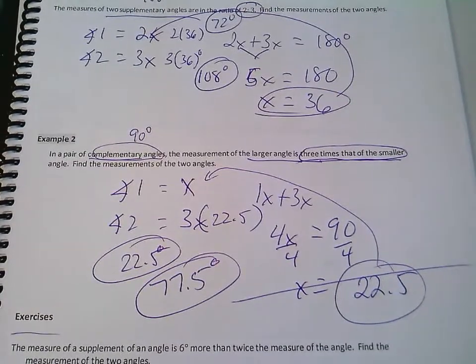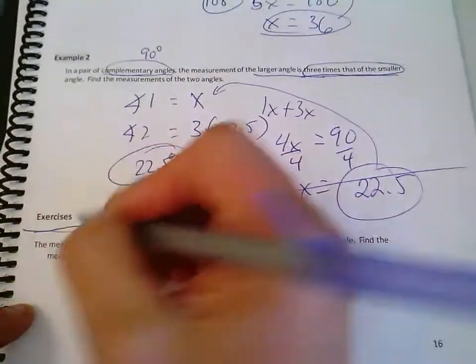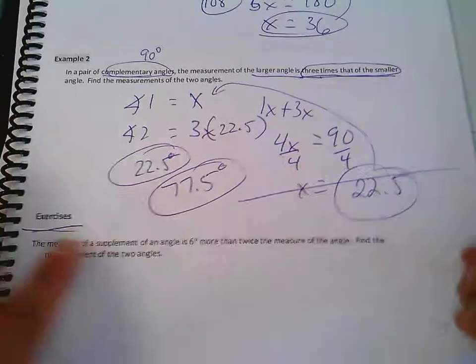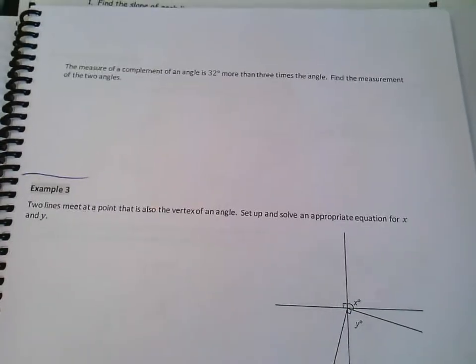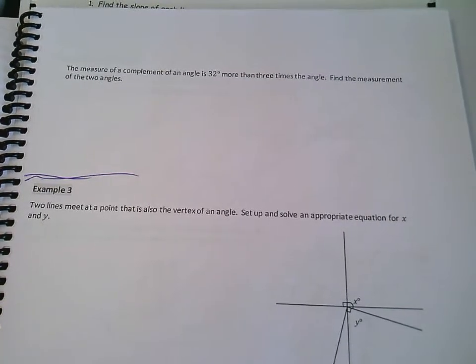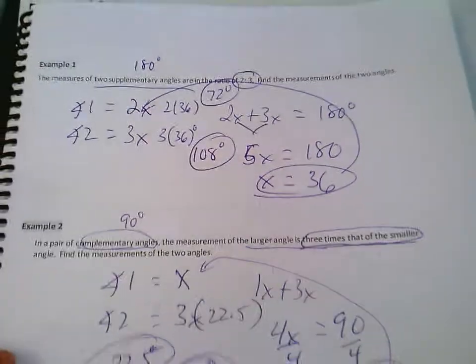All right, so what you're going to do at this time is go ahead and hit pause, and try the problems at the bottom of page 16 and the problem at the top of page 17. So these two problems here, check to see if you did them correctly before we move on to the next example. So hit pause now. Okay, at this point, you should have done the problems up above and checked to make sure that you're doing them correctly.